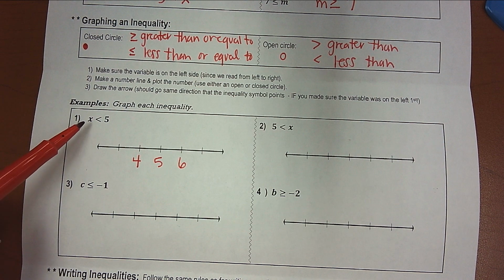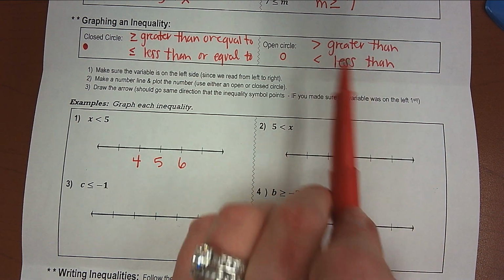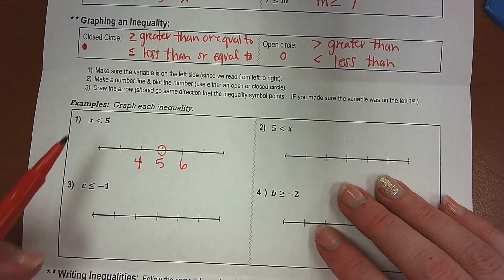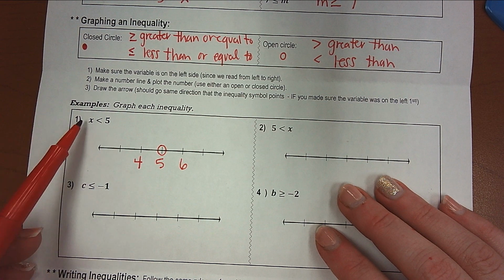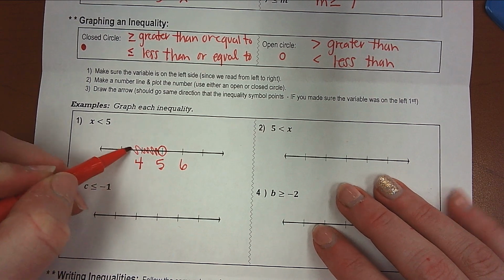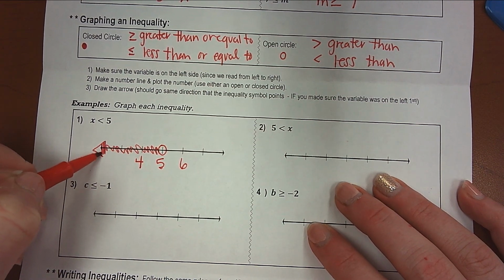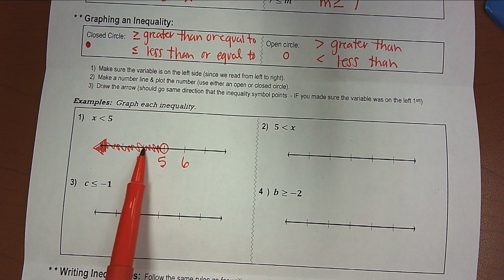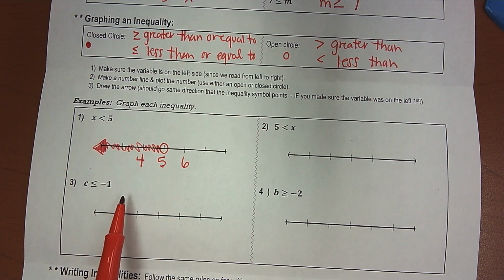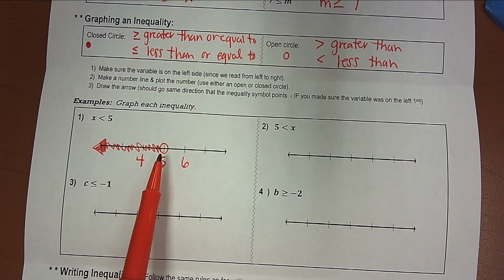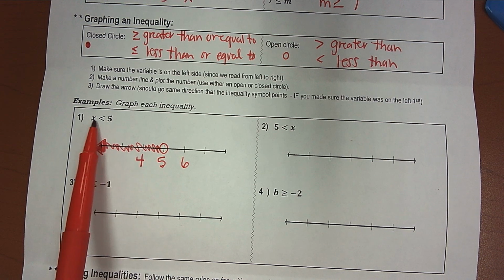The variable's already on the left-hand side, so x is, that symbol is the less than symbol, 5. A less than symbol means that we use an open circle, so I'm going to put an open circle on 5. And then we have to draw the arrow and shade one direction or the other. Because x is less than 5, we're going to shade towards the number that's smaller than 5. In this case, that's 4. So I'm going to shade to the left and fill in this arrow here to show that all of these numbers on the number line are solutions, part of the solution set of x is less than 5. X cannot be equal to 5, so that's why I left it an open circle. And then I shaded to the left because it's less than 5.